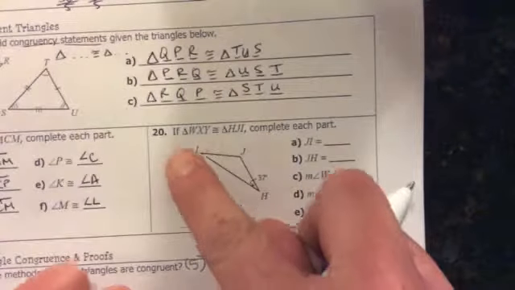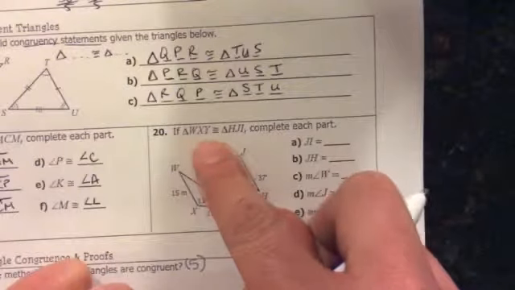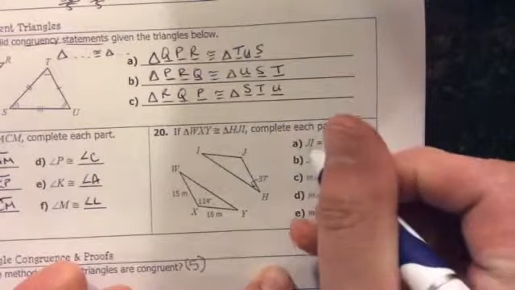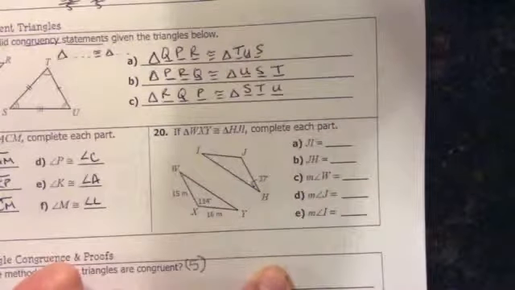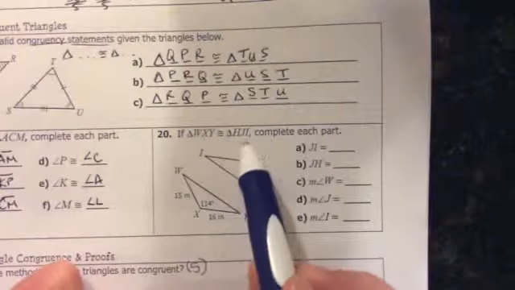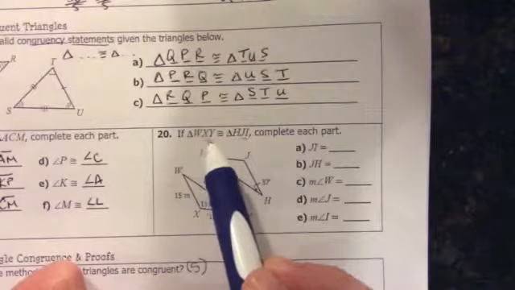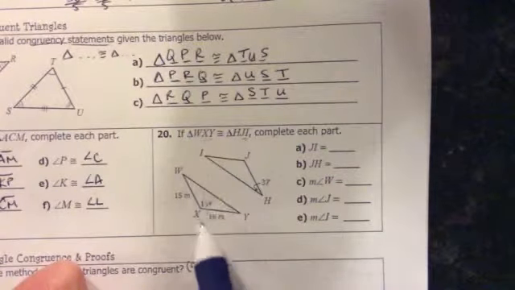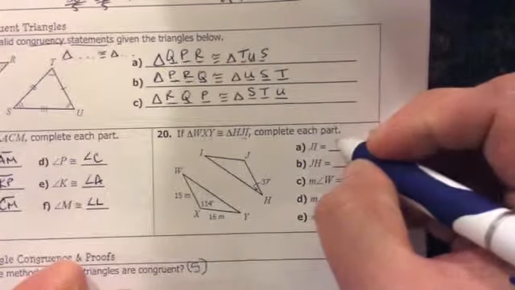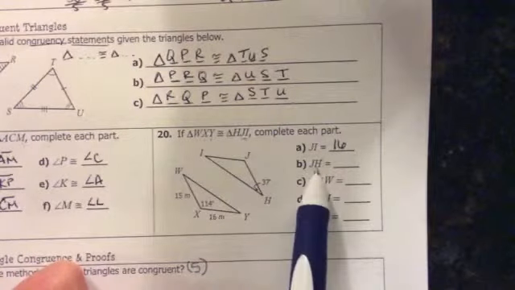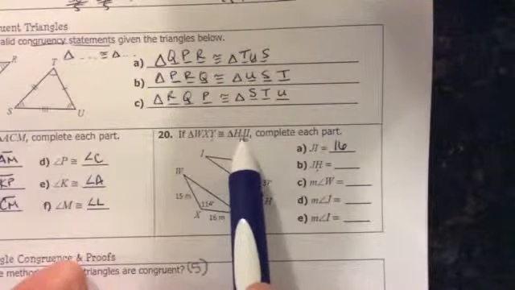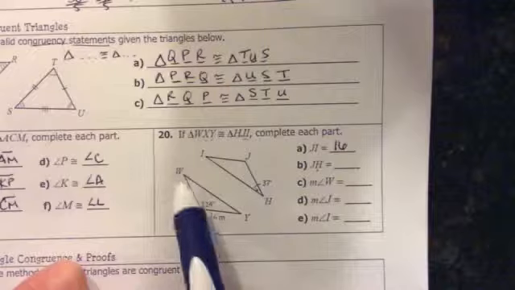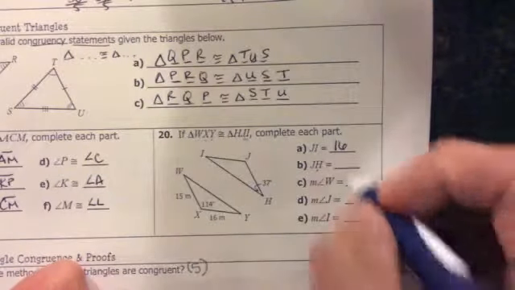Number 20, if triangle WXY is congruent to triangle HJI, complete each part. So JI is asking us for a side, and JI is the last 2 letters here. That matches with XY. So again, JI, XY, I'm looking over here at XY, that's 16. JH, now I notice JH are the first 2 letters, which over here match with the first 2 letters of WX, and I look over here, WX, that's 15.